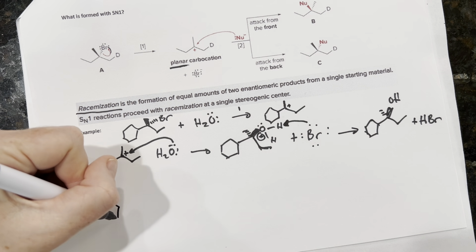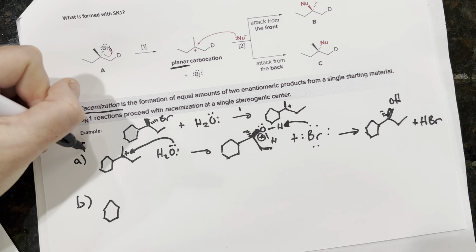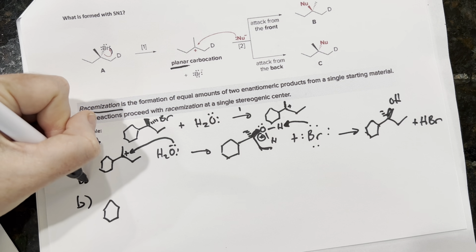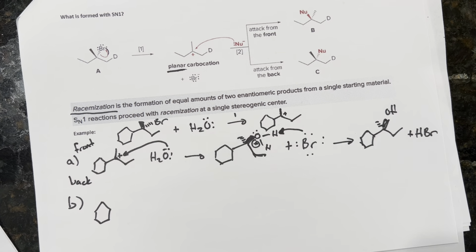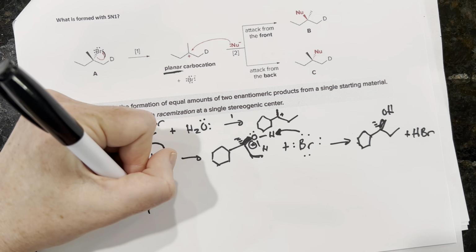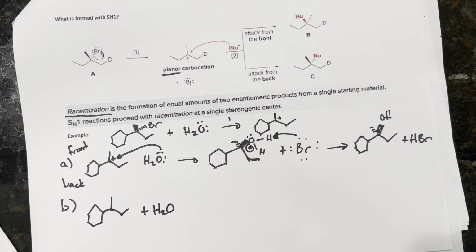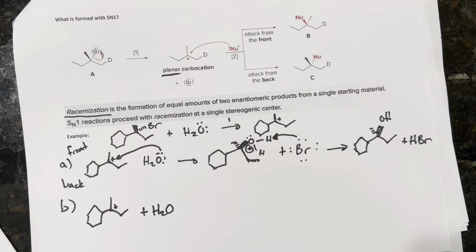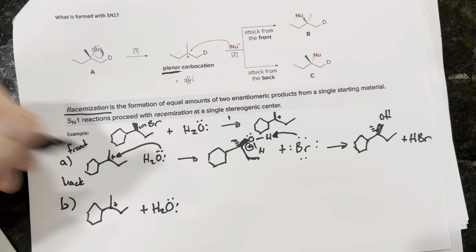we take the same thing. So this was front. This is going to be back. So in this one, the carbocation is going to attack from the backside.